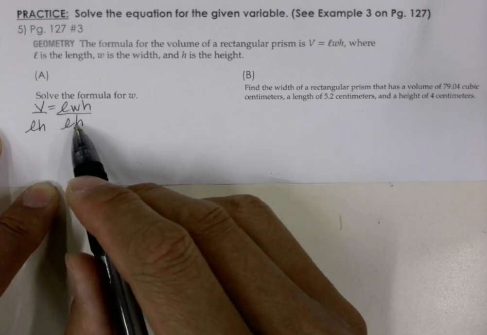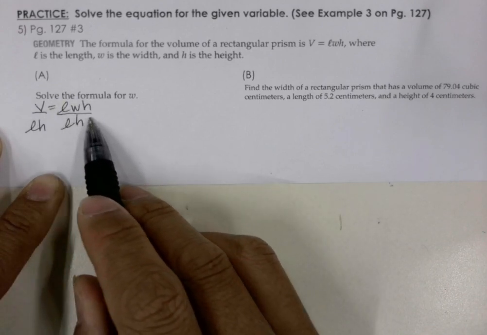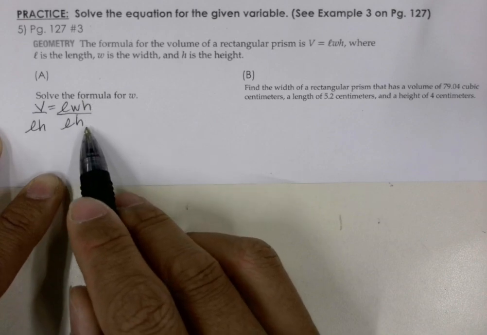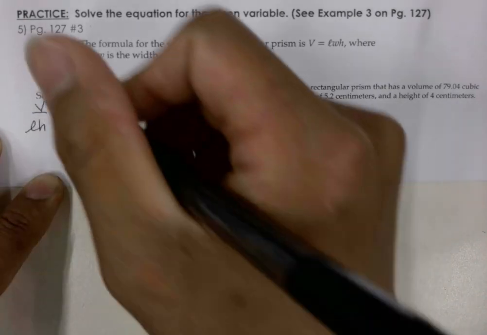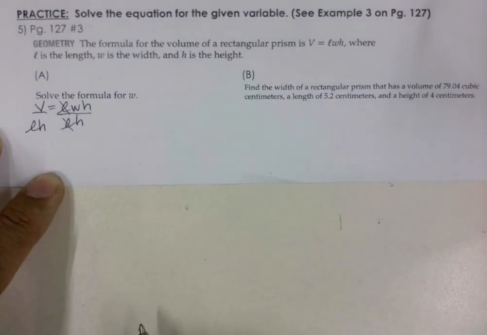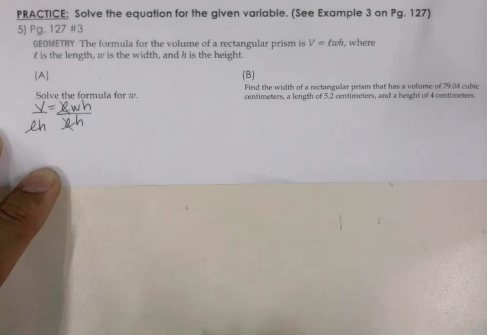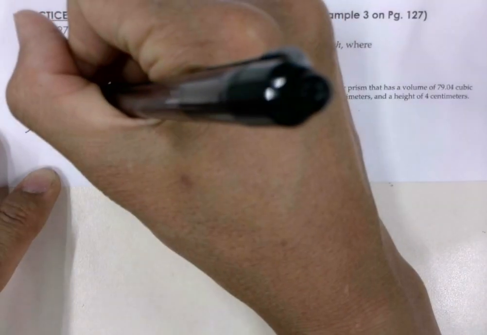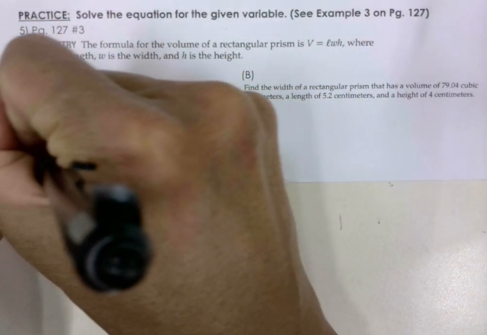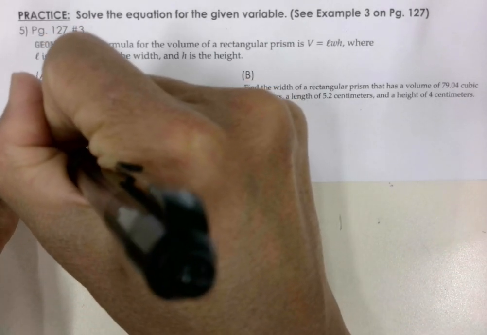Now on the right side of the equal sign, we have L in the numerator and L in the denominator, so we can cancel those two out. We have H in the numerator and H in the denominator, so we can also cancel those two out. That leaves us with volume over length times height is equal to the width.